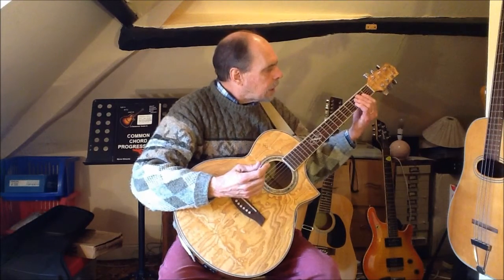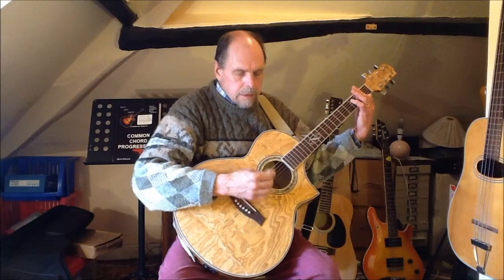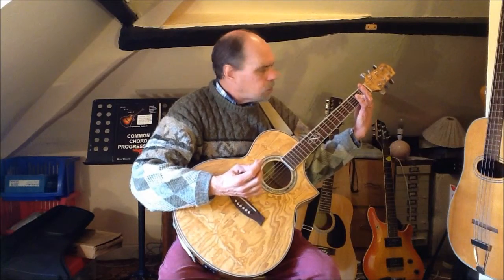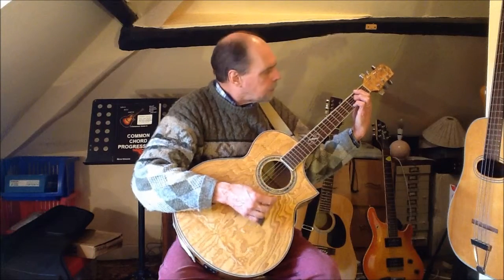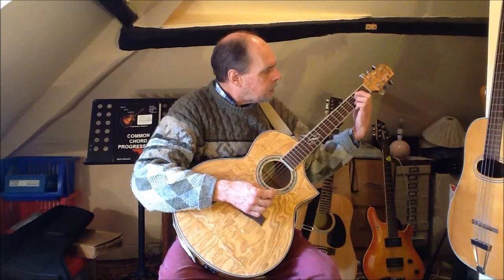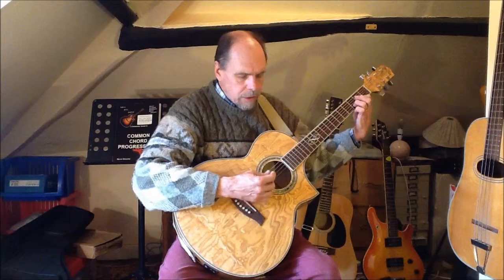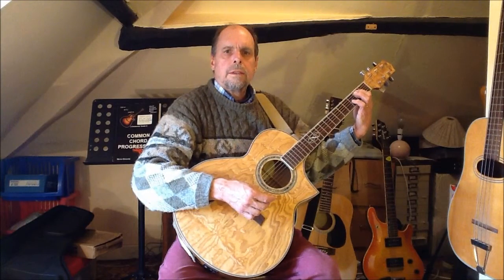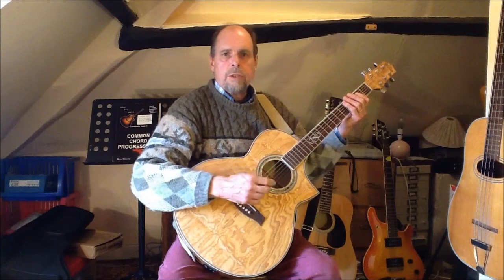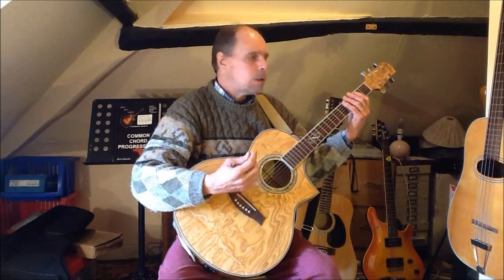For an A chord, I can play the major triad with a partial bar over strings 4, 3 and 2, and then the suspended fourth of D with finger 3 on string 2. This is a voicing which can easily be transformed into a bar chord.